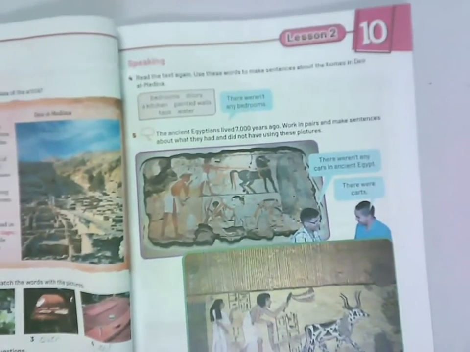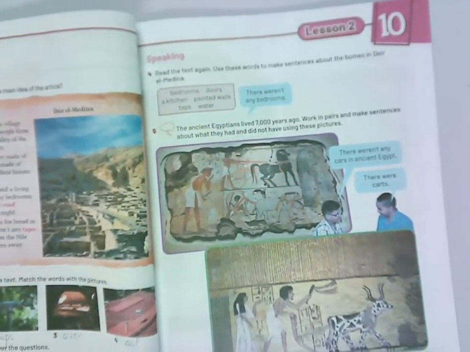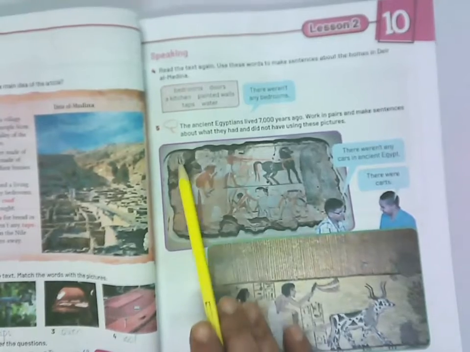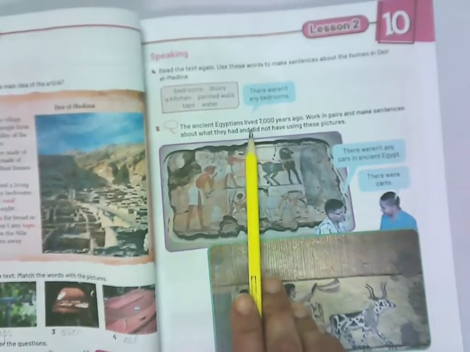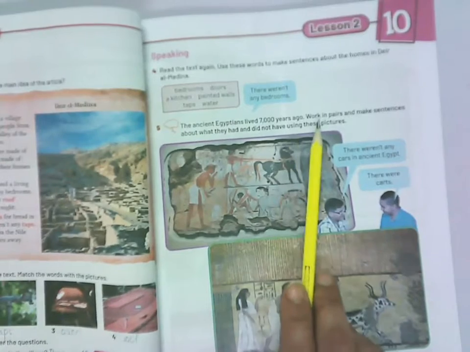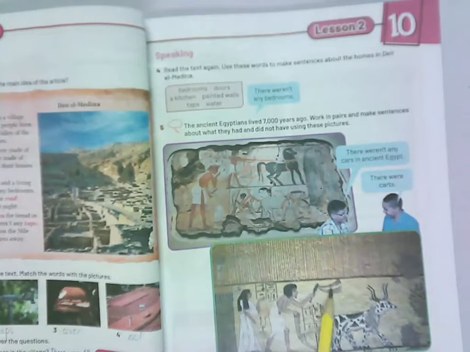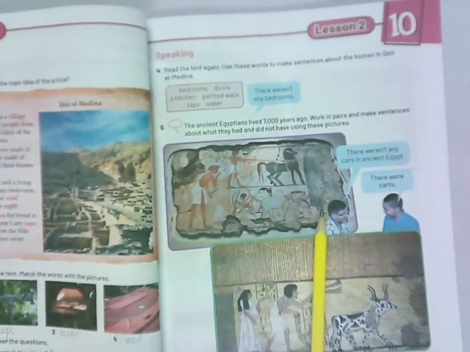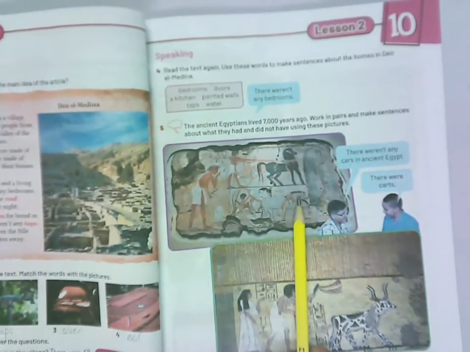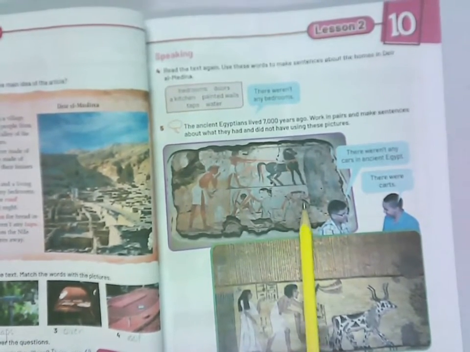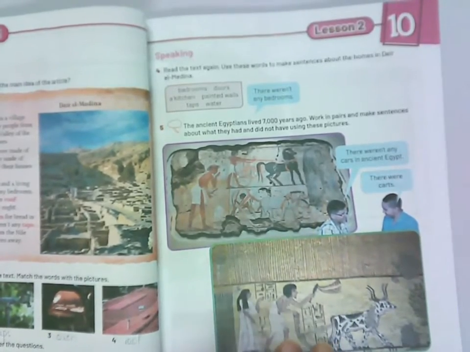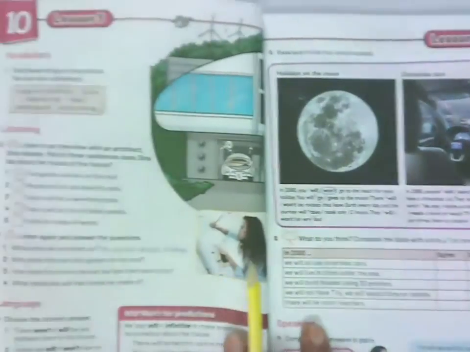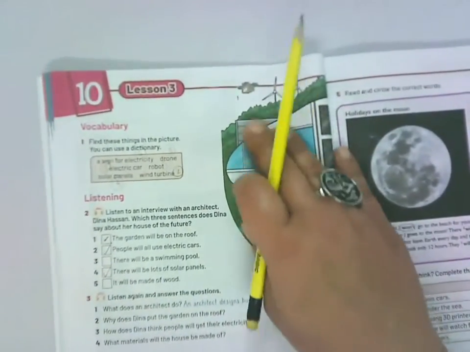Now, let's have page 37. And in page 37, we have the ancient Egyptians lived 7,000 years ago. So in pairs, you can look at the pictures together and talk about what the ancient Egyptians had and what they didn't have according to the pictures. And here we have page 38, lesson 3.